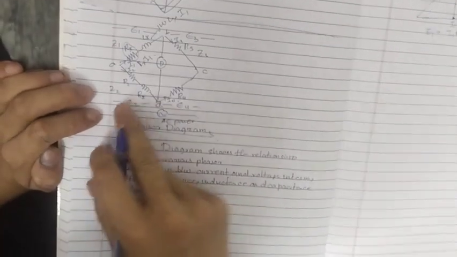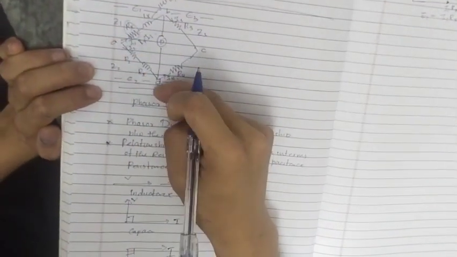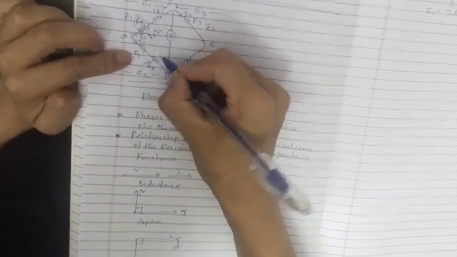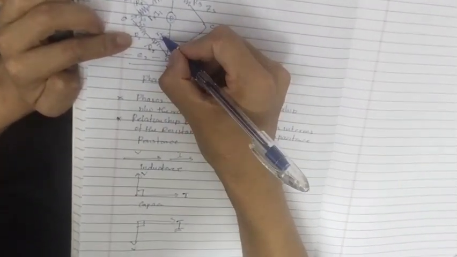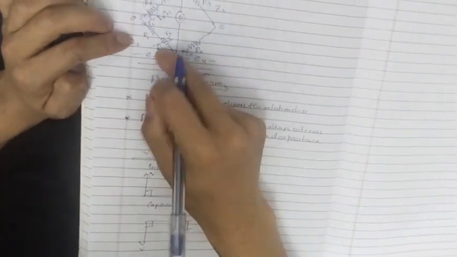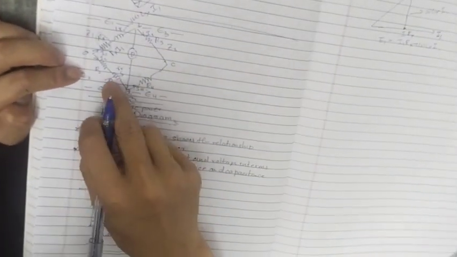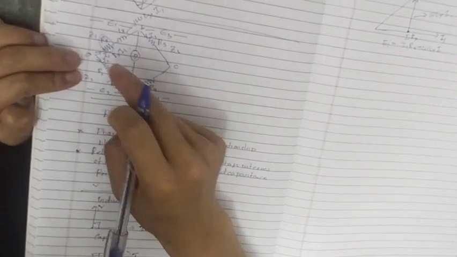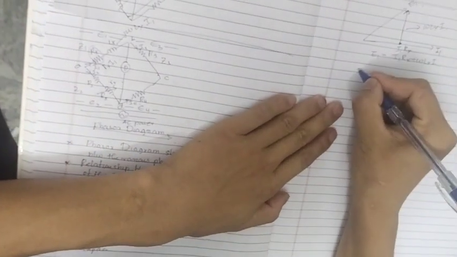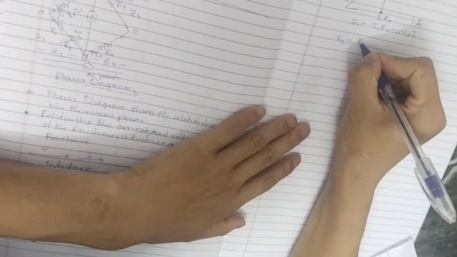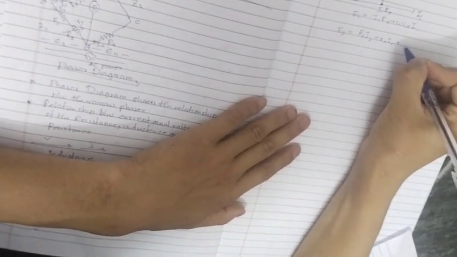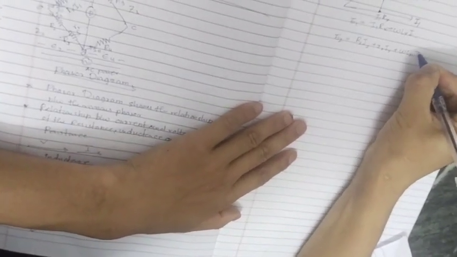Now let us move to the arm AD. In this arm the current I2 is flowing across the resistance R2 and the standard inductance L2, so we also have to draw the phasor diagram for this. Now E2 is given by R2 I2 plus j omega L2 I2.